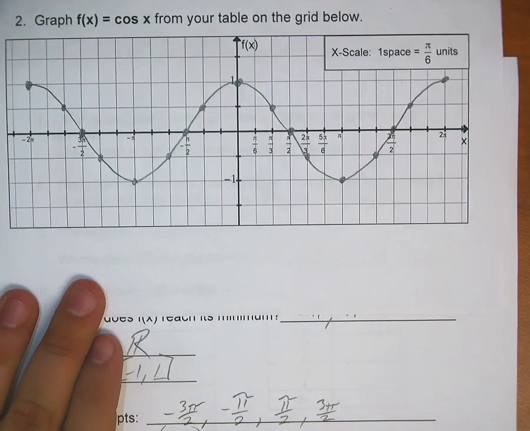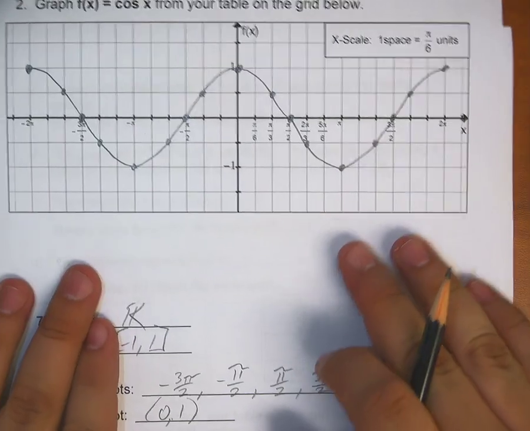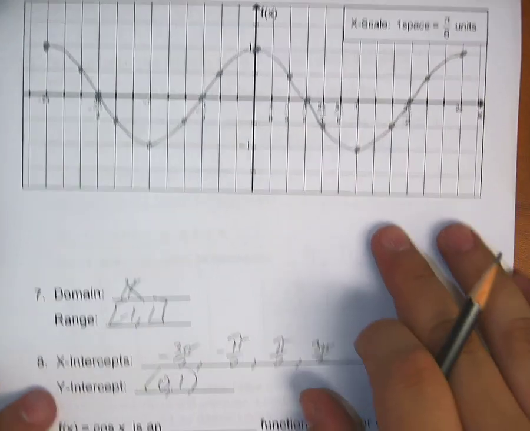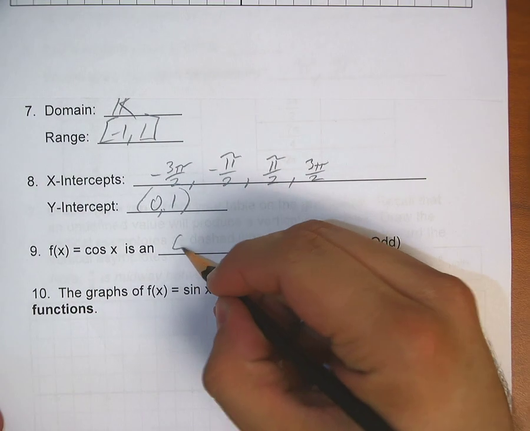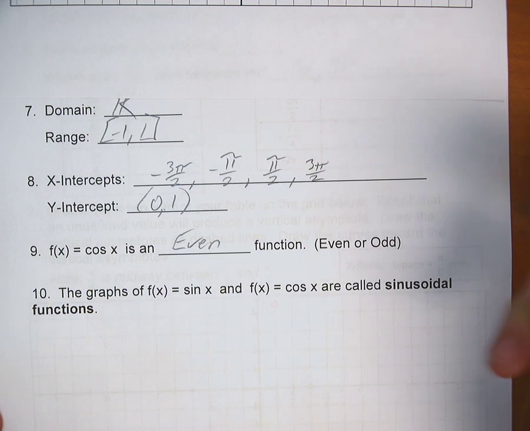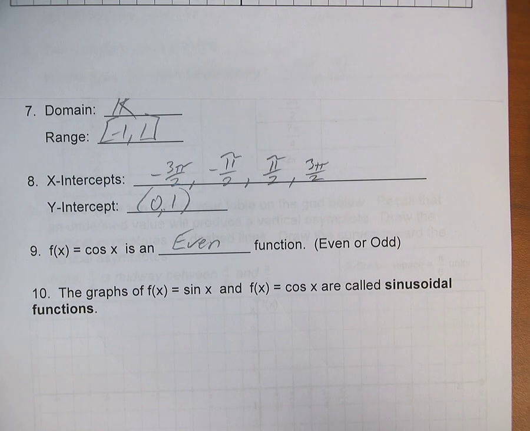And you see how this is even or odd? So this is a y-axis of symmetry. That makes it odd. No, even. Gosh, I am so backwards today. Take a moment. Breathe.